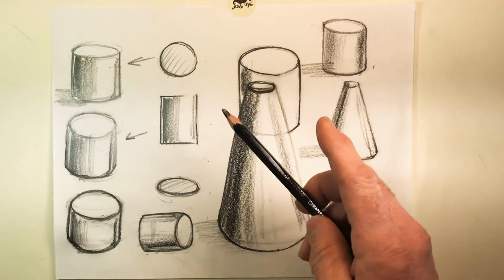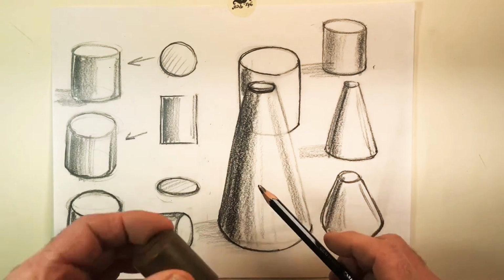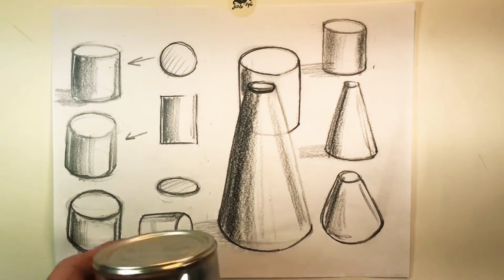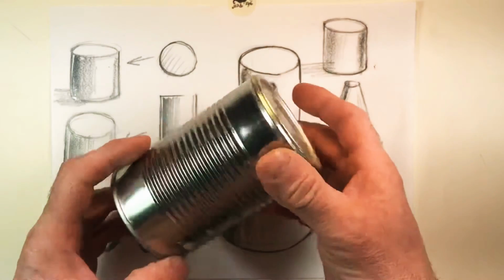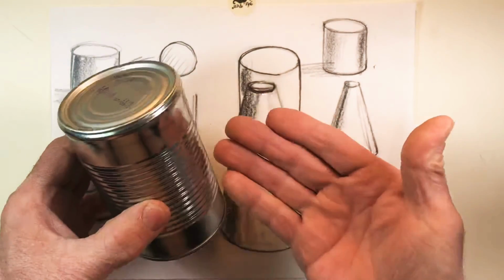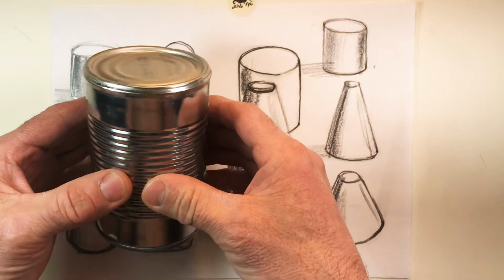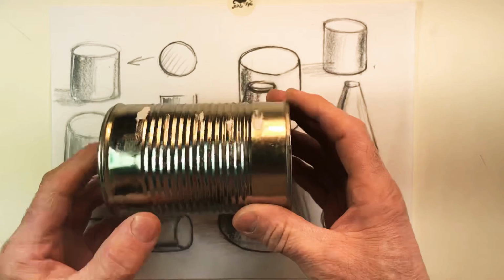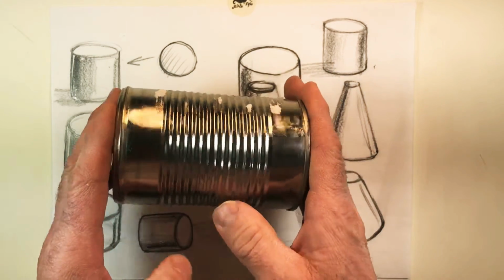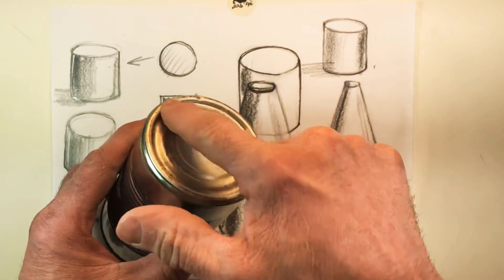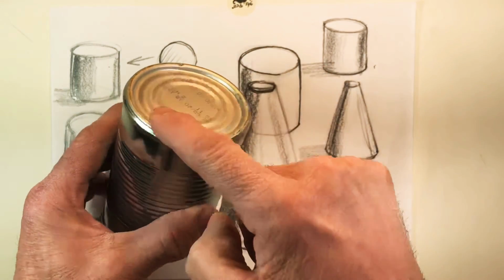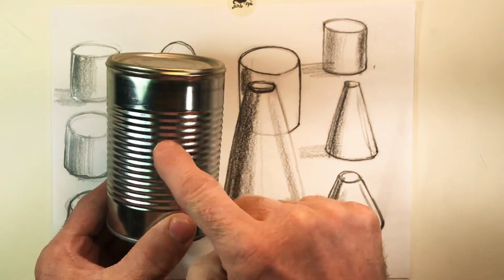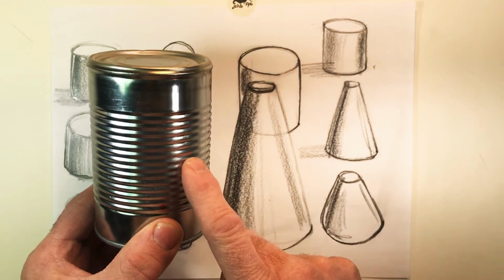Now, it is handy to have an object to draw from, but what if you don't have a handy little metallic object like this? Well, what about this? A simple can makes a great cylinder to draw from, and you can observe it from any angle, from here to here, and anywhere in between. And this is actually even better because it has multiple lines in it which help you to see the ovals even more. It's actually very helpful.